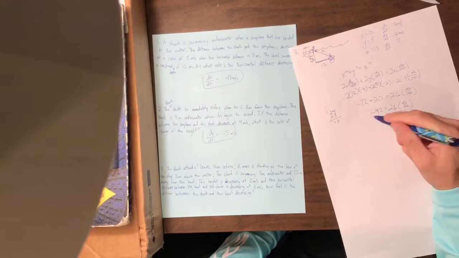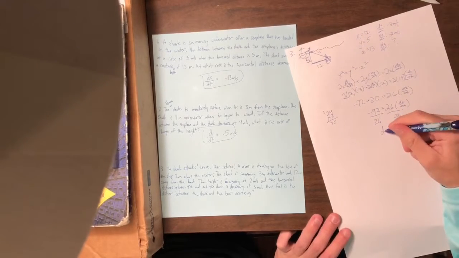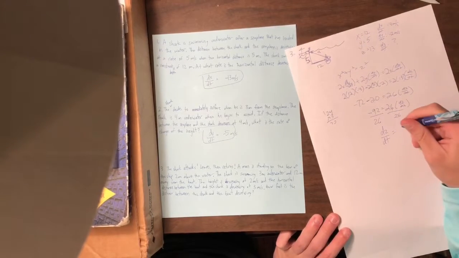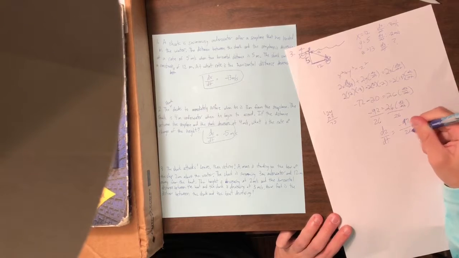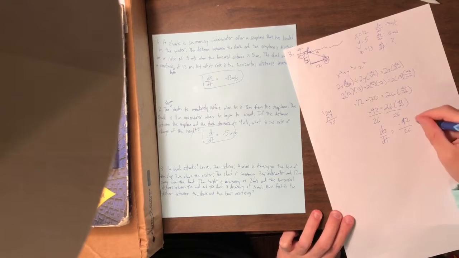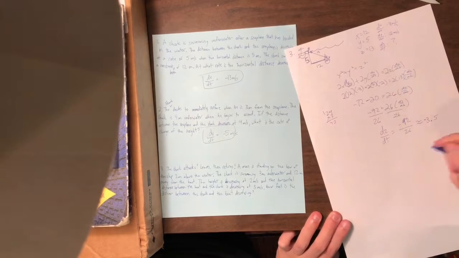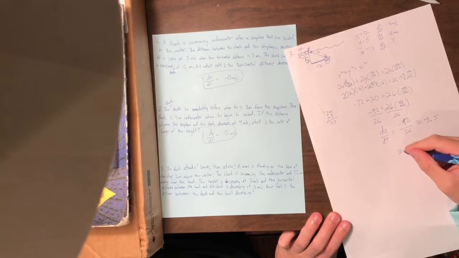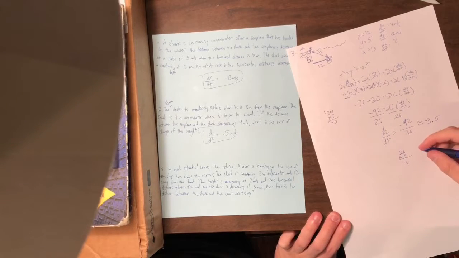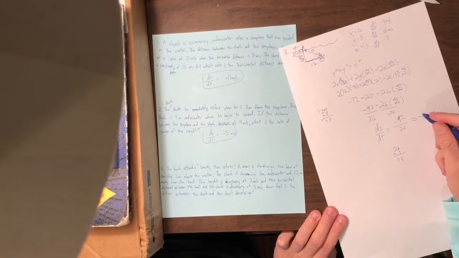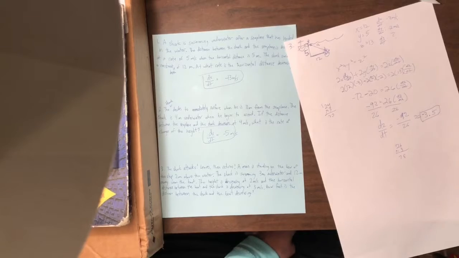Divided by 26, divided by 26, dz over dt equals negative 92 over 26, and I believe that's something like negative 3.5, let's see. Yeah, so about negative 3.5, it's like negative 3.53 or so.